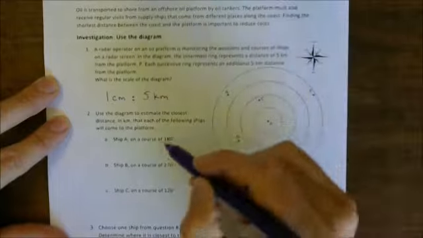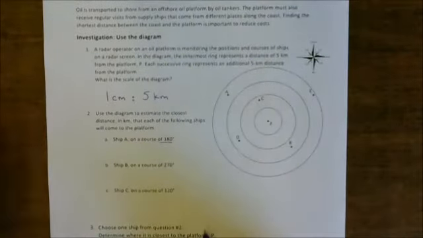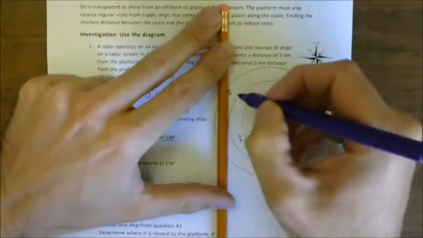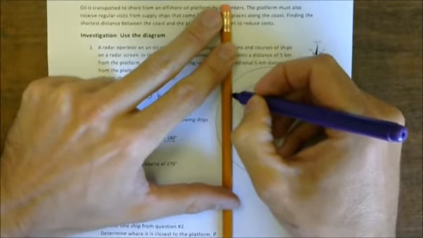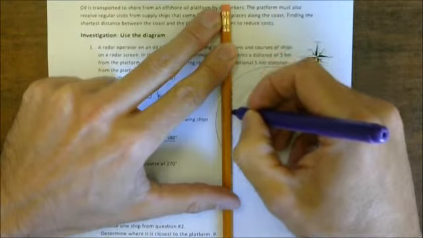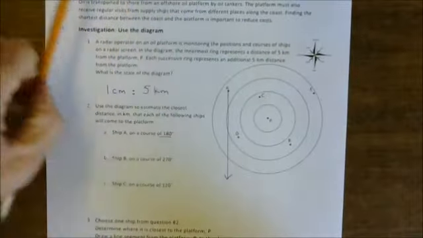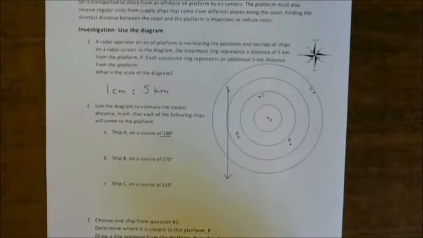So this thing is on a course of 180 degrees. So which direction is it heading? South, straight south. So from ship A, you're going to draw a line straight south. Okay? That's the direction that it's heading.